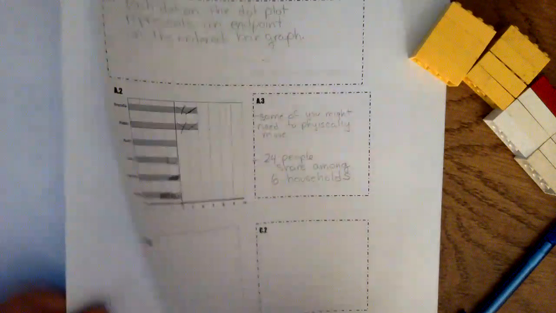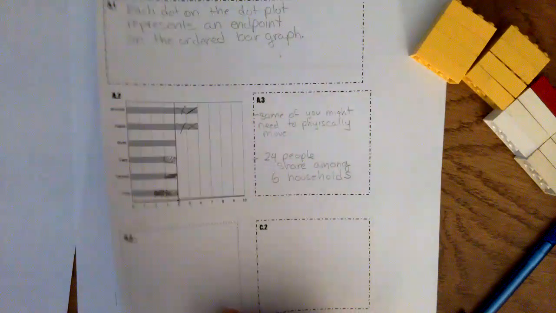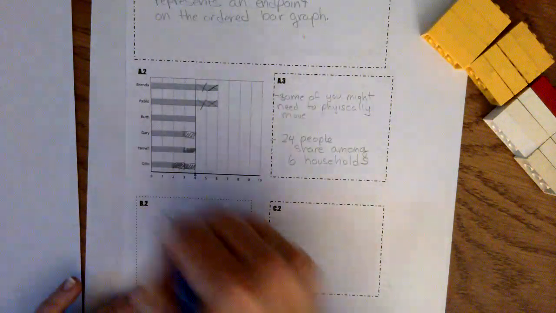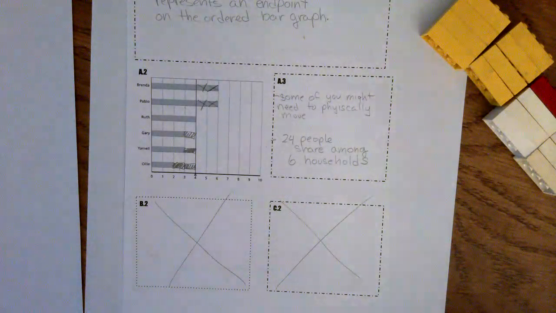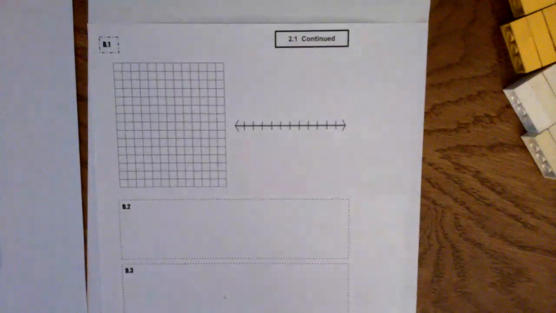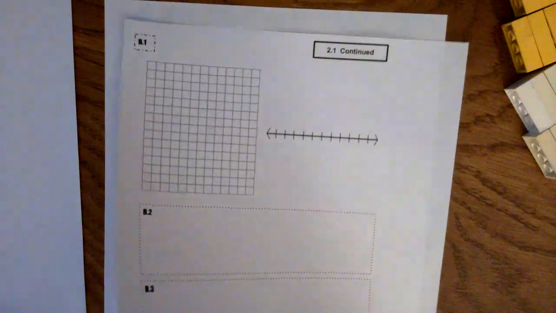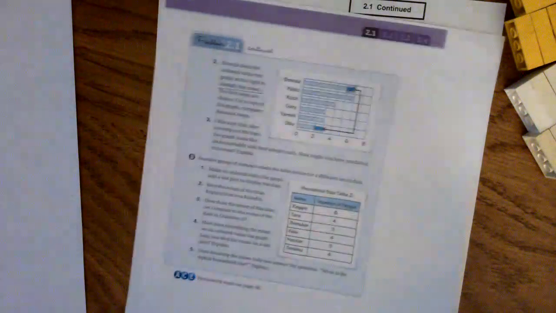All right, moving on to the last part. Oh, I know what I did. I made a mistake on here. I forgot about this. We're going to cross out these boxes, B2 and C2. There was a mistake, and you're going to go on to the next page of this. So cross out B2, cross out C2, and this should be the page that you should be on. Okay, and it says B1 at the top. And you are going to move on to B1 here.